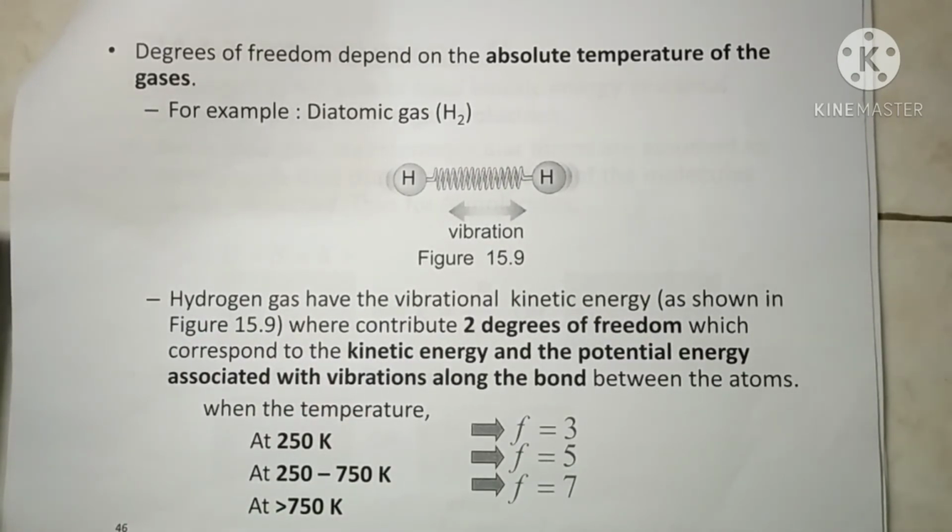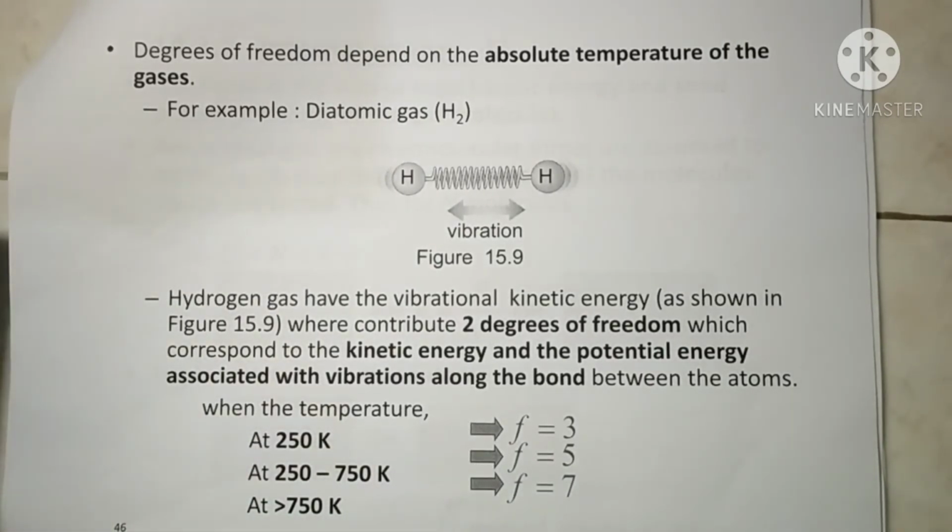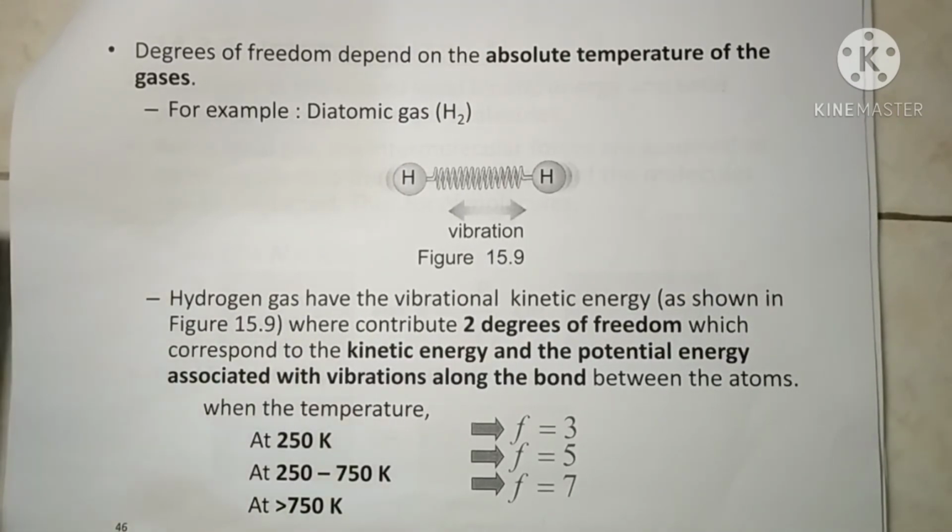When the temperature is 250 Kelvin, the degrees of freedom f is 3. If the temperature is between 250 and 750 Kelvin, the degrees of freedom f is about 5. And if the temperature is greater than 750 Kelvin, the degrees of freedom f is about 7. So the degrees of freedom depend on the absolute temperature of the gases.